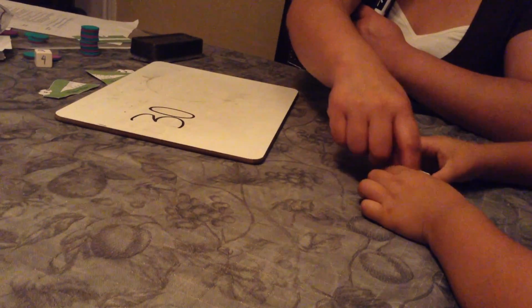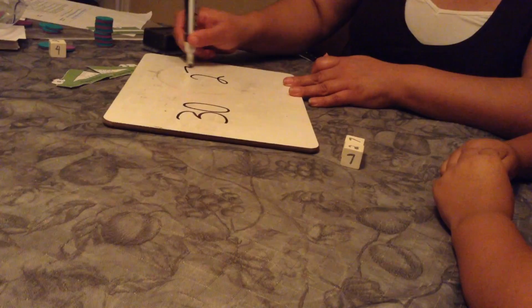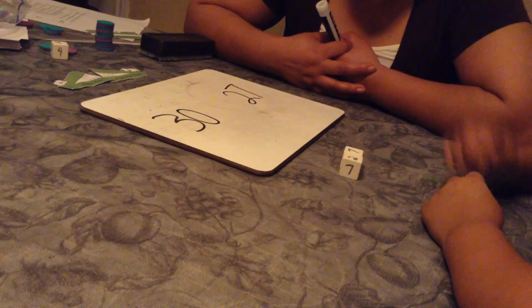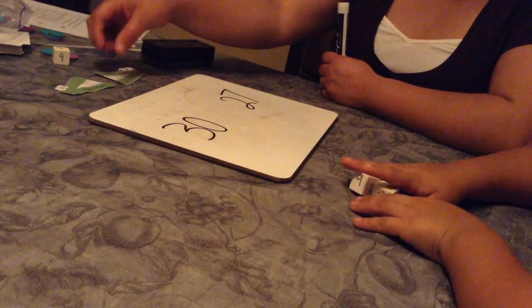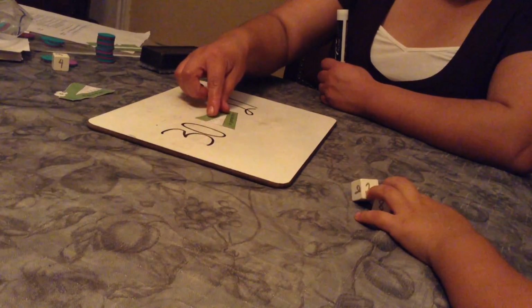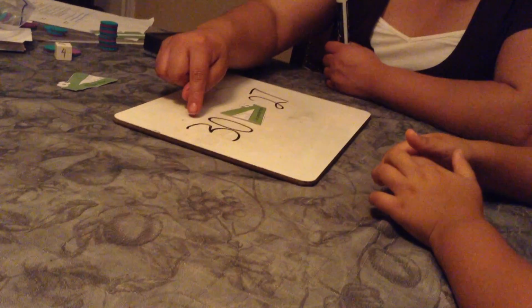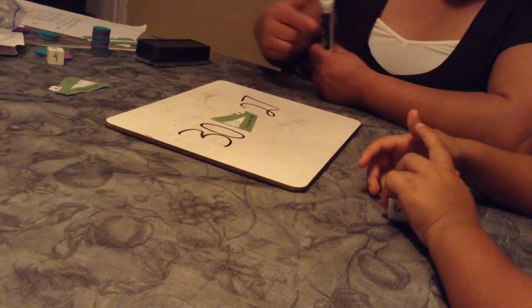Which number, let's do it like this. Which number is this? 27. Which one is bigger? Which one is greater? 30. So Mr. Gator is going to eat 30. So Mr. Gator is going to be facing this way. And we're going to say that 30 is greater than 27.